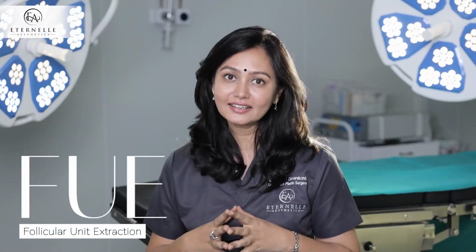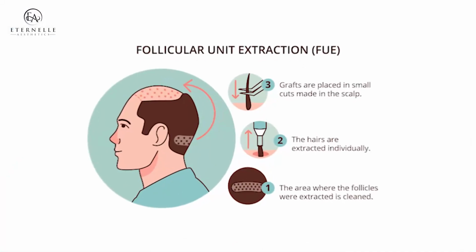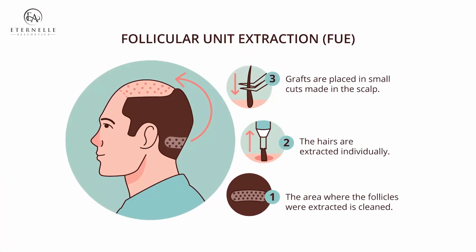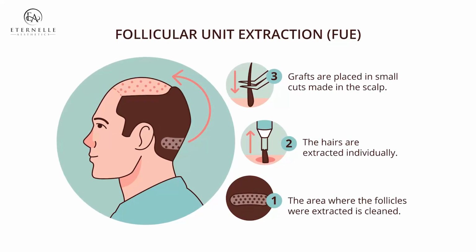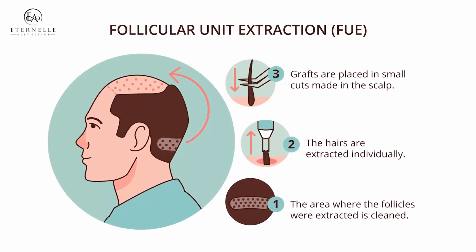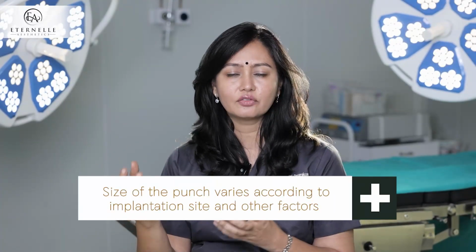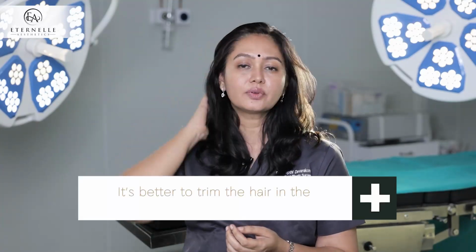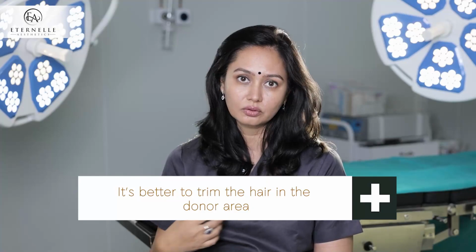FUE is the most current technique widely followed in most of the places. In this process, we don't actually remove an entire hair strip. We punch out each hair follicle with the help of a micromotor or a punch, wherein we extract each follicle. The size of the punch and other things depend upon the implantation site and vary upon what reason we are performing the extraction for. In this process, it's better if we trim the hair over the donor area. These follicles are further stored in normal saline and we go for implantation.